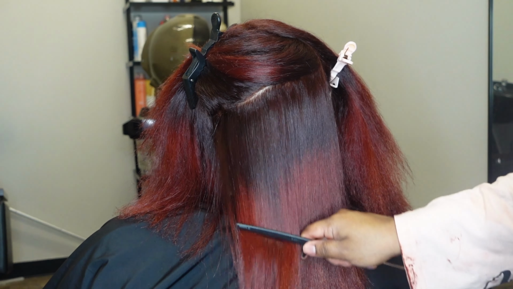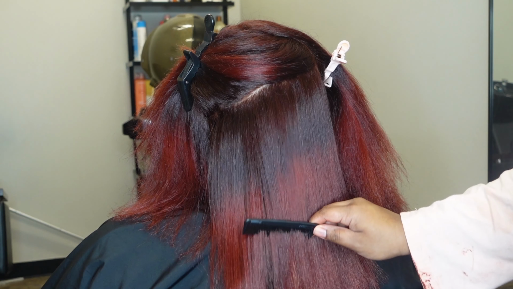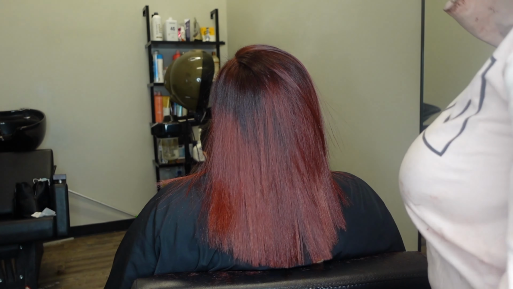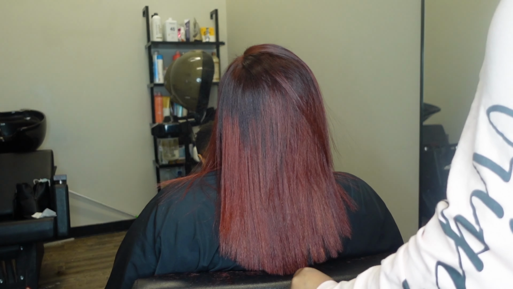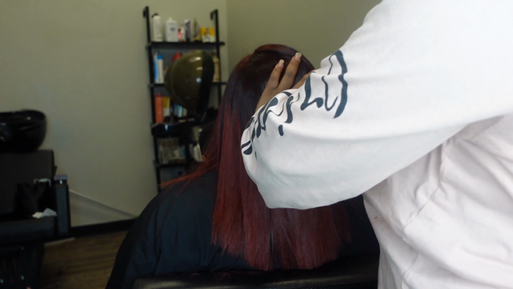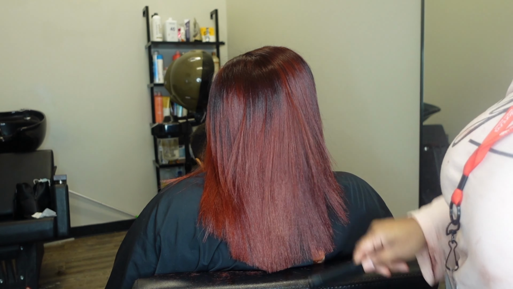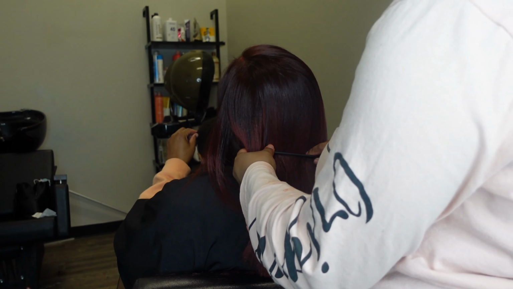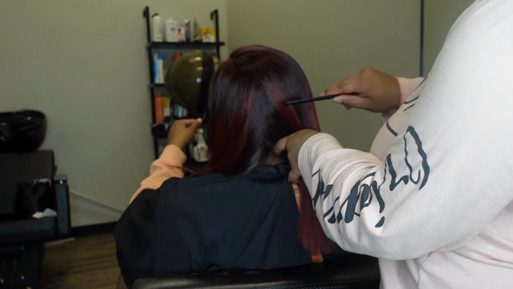No, I did not. It's not the end of the world. The color is going to come off, but just as a heads up. After this, I did not show y'all her trim, but we did indeed trim her because she definitely needed a trim. So we trimmed her. She's all good now. I'm spraying a little bit of shine spray just to take away from the static a little bit. And now we're gonna go ahead and curl her hair.